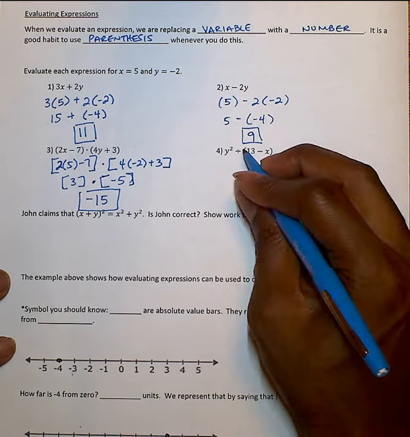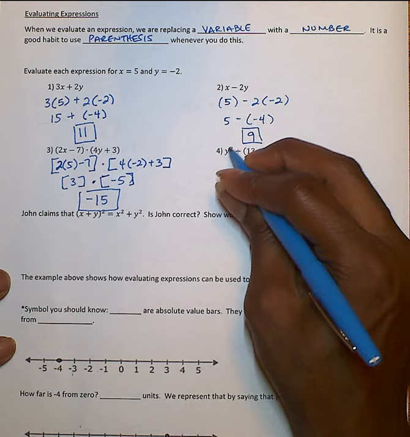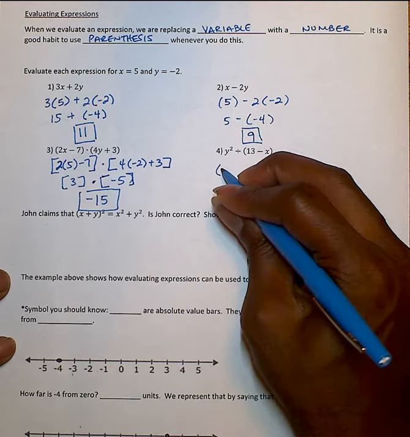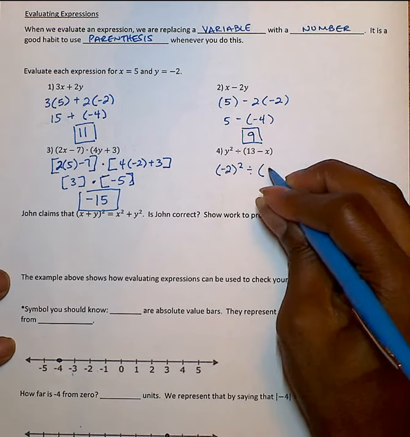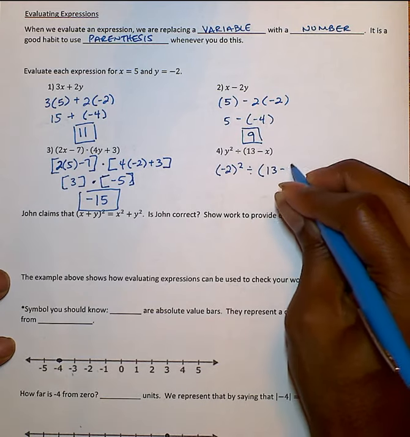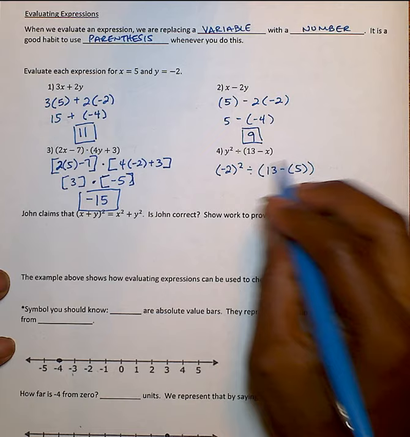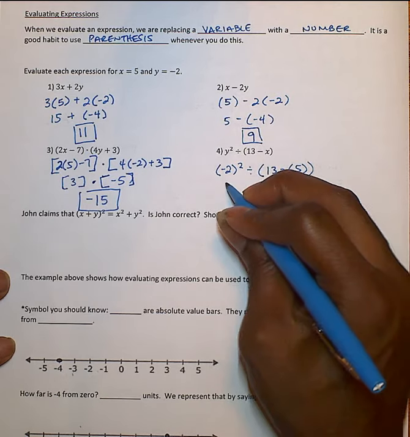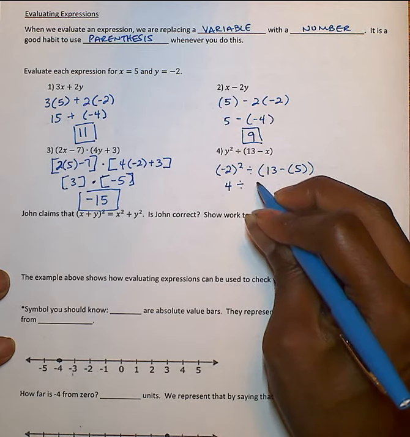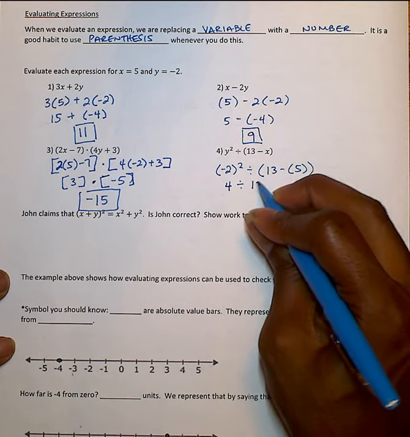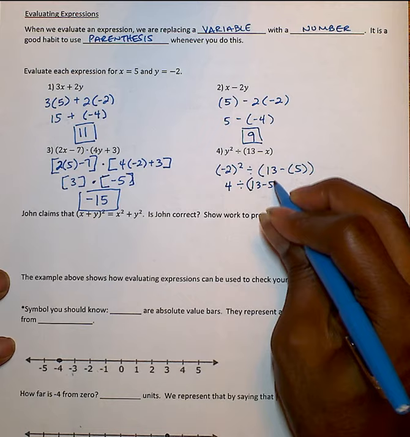And then number 4, y squared, so I have negative 2 squared divided by 13 minus 5. So negative 2 squared is 4. Negative times a negative is positive. That's what squaring it means. 13 minus 5, we're going to do this first because it's in parentheses.